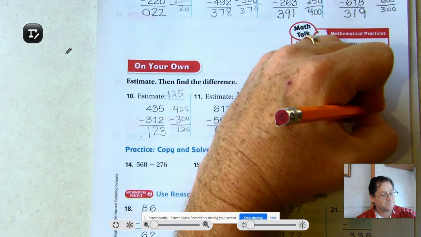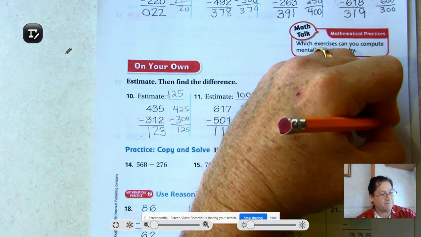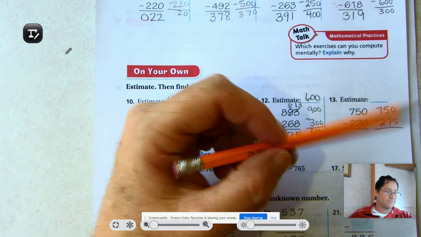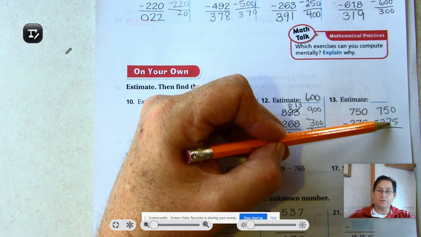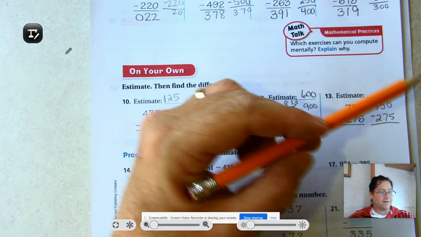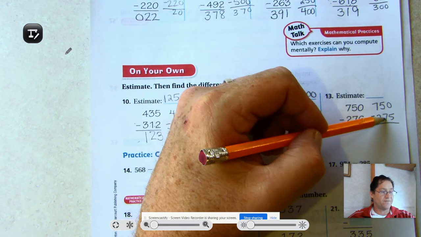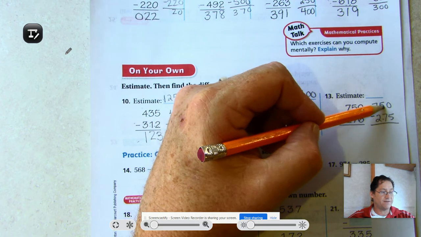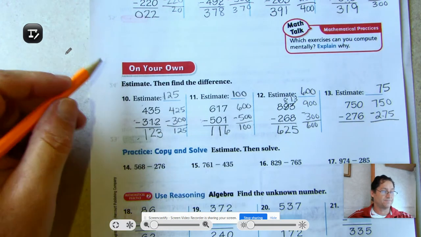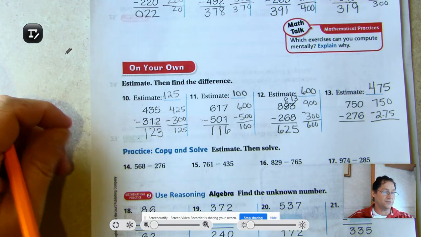Okay, number 13. 750 take away 275. Okay, so if we're counting up by quarters, 75 is 3 quarters. So to get to the nearest 100, I would be adding 25. So now I'm at 300. To go from 300 to 350 would be another 50. So we know we have to add 75. So I'm expecting an answer close to 475.